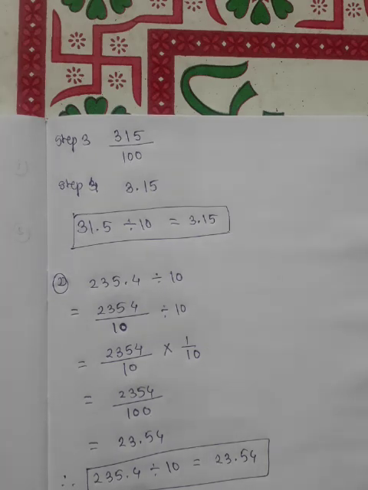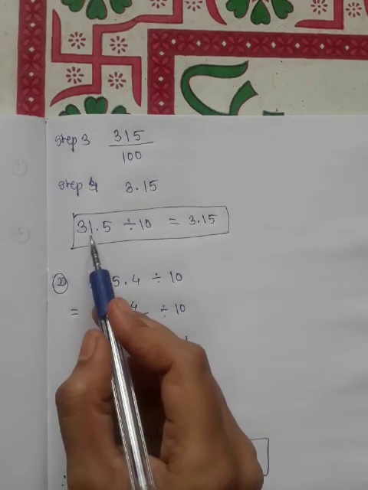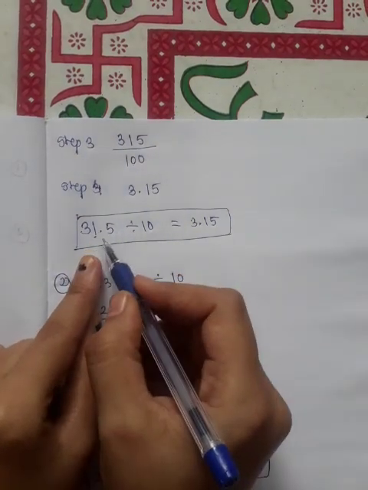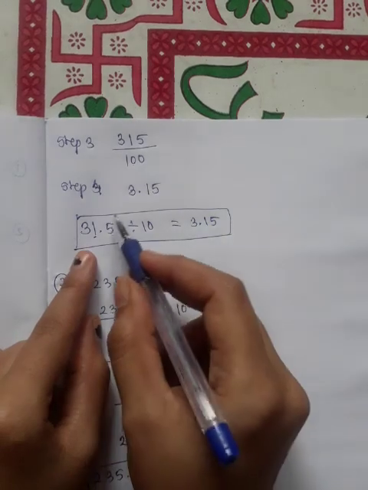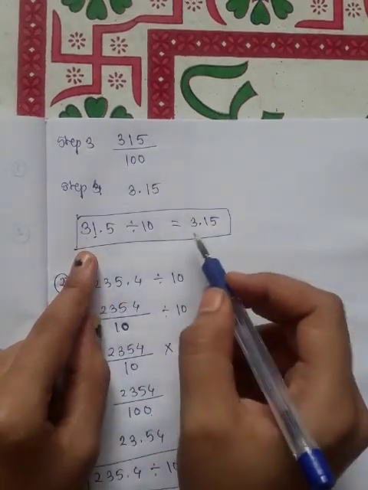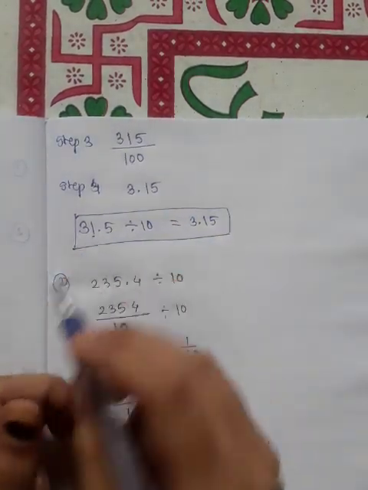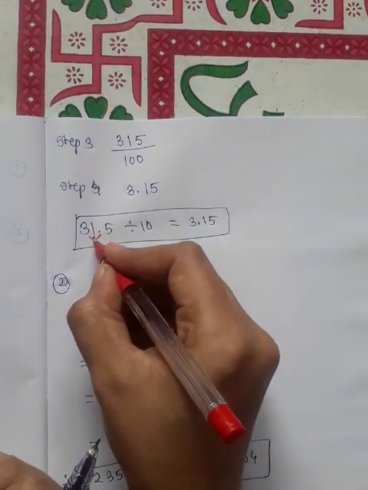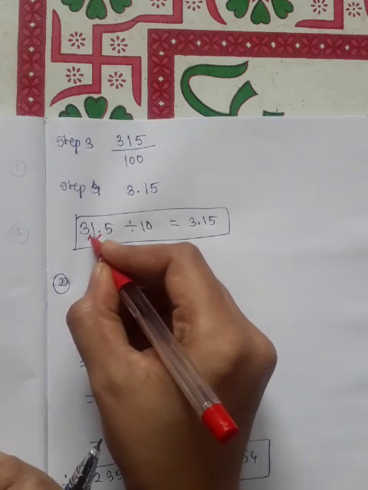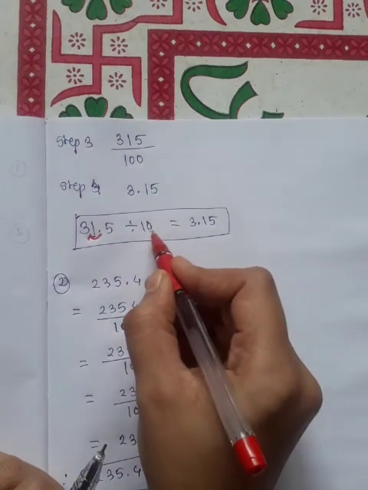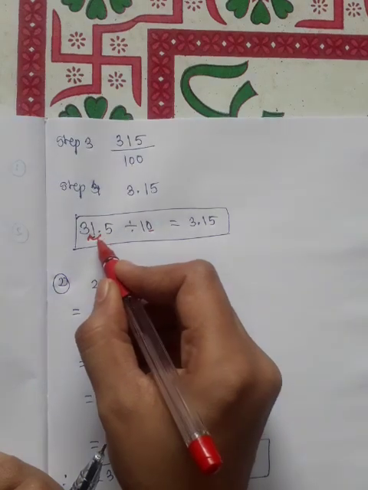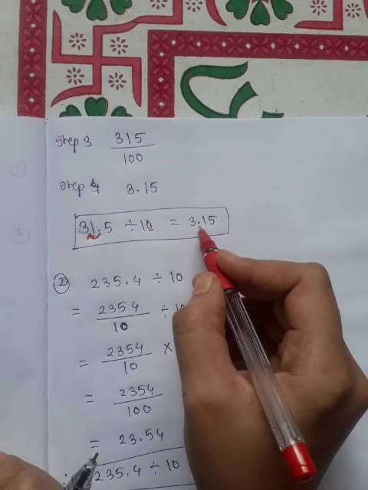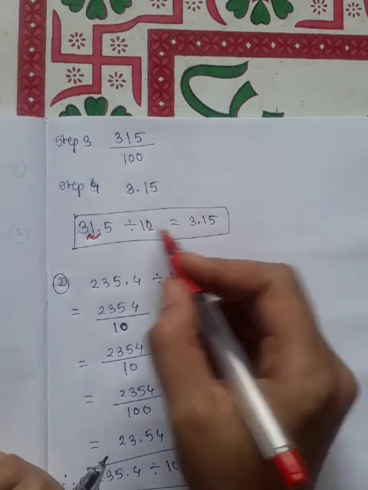And remember one thing: whenever we divide any decimal number by 10, the digits are the same as in the decimal number. See, 315, just the decimal point is moved towards the left by one place. There is one zero in 10, therefore the decimal point moves towards the left by one place. So 31.5 divided by 10 is nothing but 3.15.